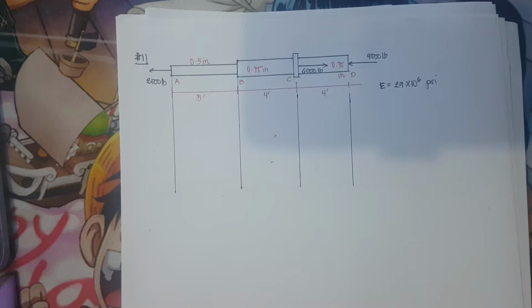Welcome back to part 2 of our module number 2. Okay, so it is strain. So we have here problem number 1.